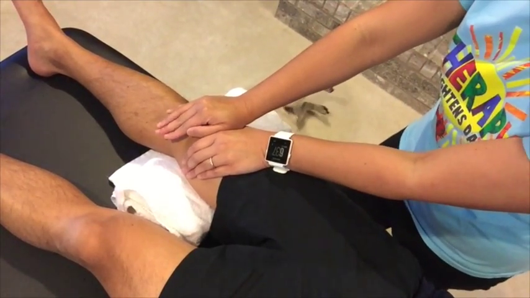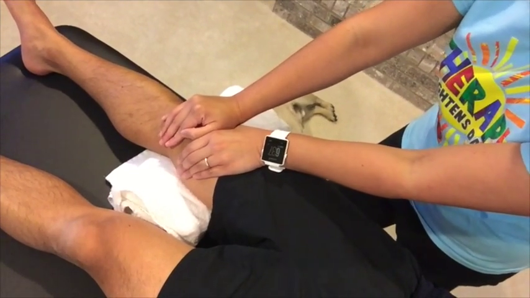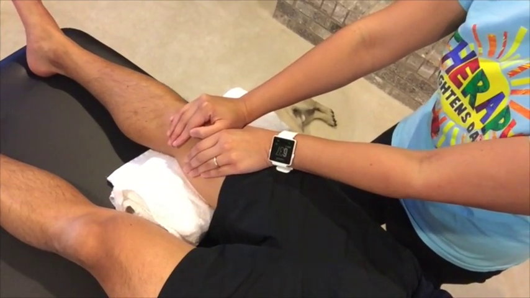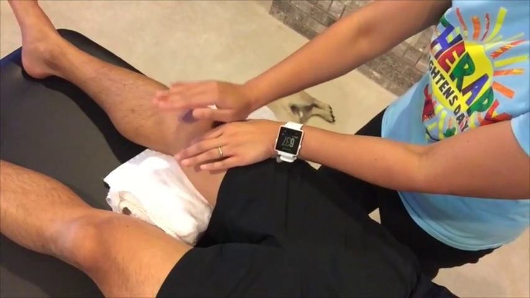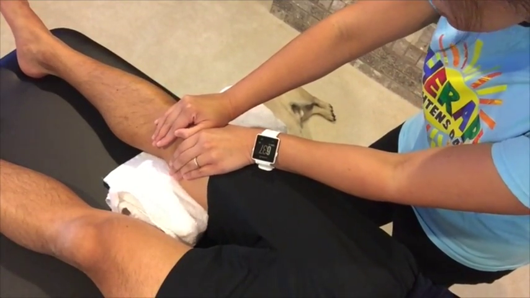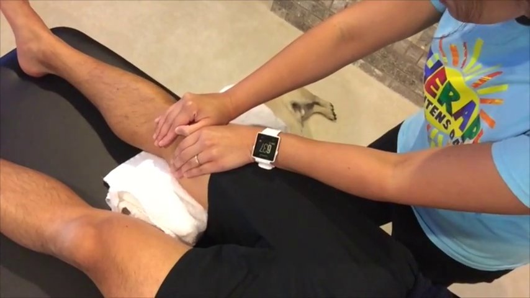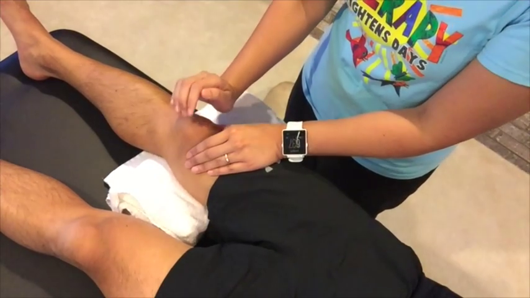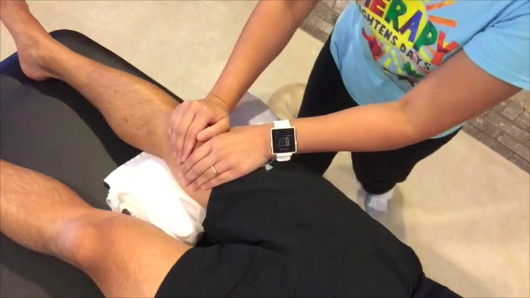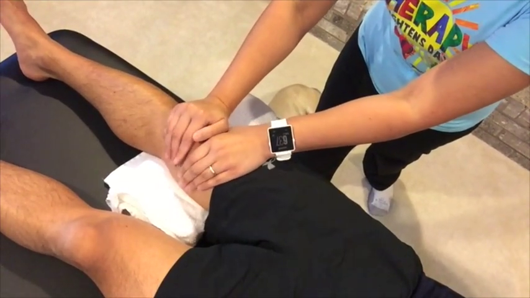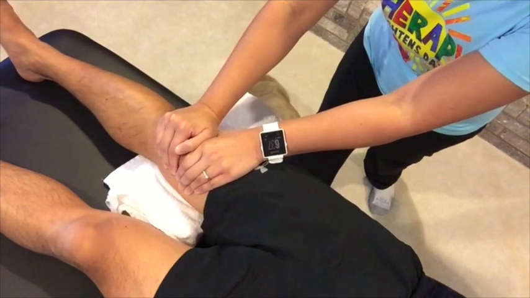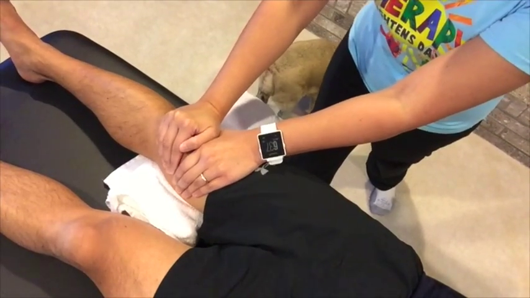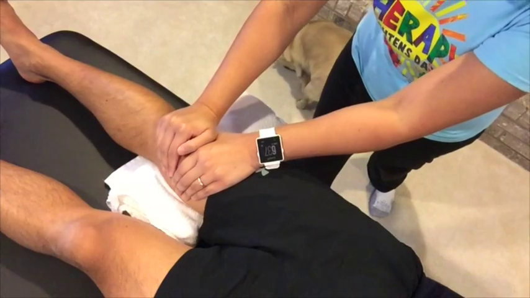So grade 3, large amplitude into resistance, and grade 4, small amplitude at the end of the range. Using the thumbs of both hands or the heel of one hand, glide the patella in a medial direction to increase patellar medial glide mobility. Grade 3, large amplitude into resistance. And grade 4, small amplitude well into resistance.